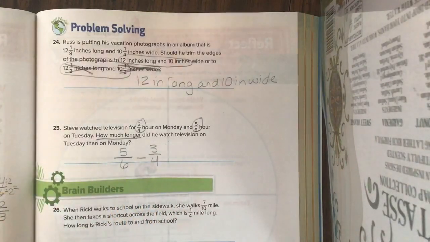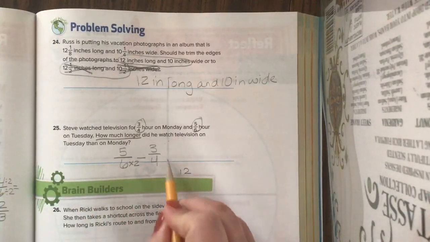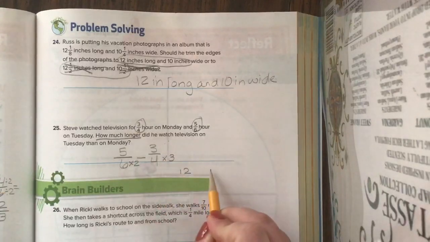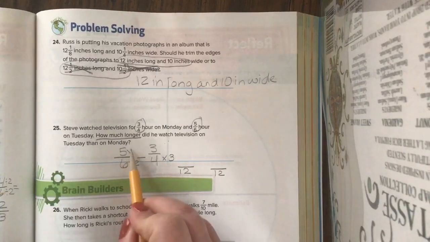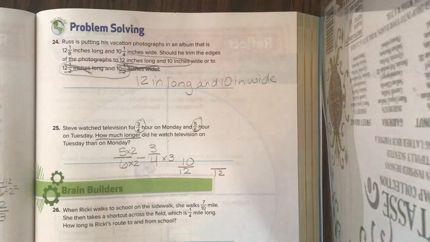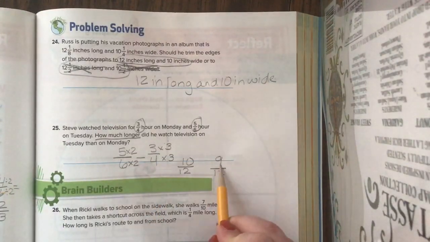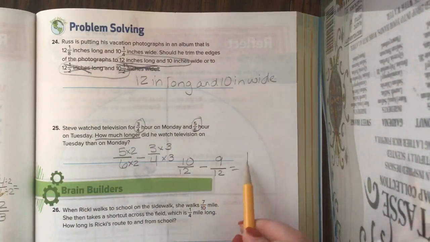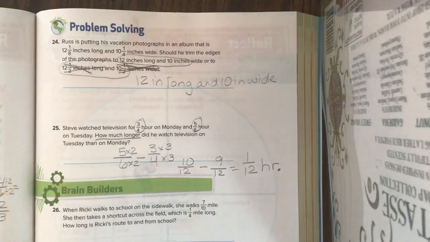Now you might want to make the denominators 12 there, or 24 there, but we could make them 12. 6 times 2 will make it 12. 4 times 3 will make it 12. If I multiply 5/6 by 2 on the bottom, I've got to do it on top, making my numerator 10. If I multiply 3/4 on the bottom by 3, I've got to do it on top, making my numerator 9. 10/12 minus 9/12 is 1/12 hour, boys and girls, and that's already in simplest form.